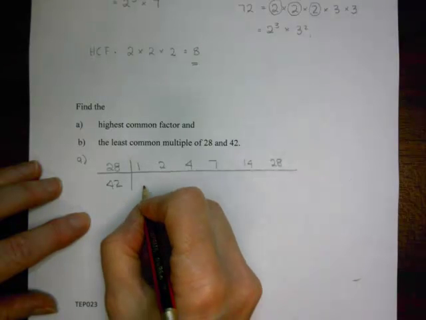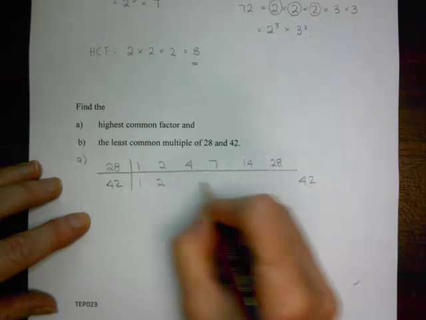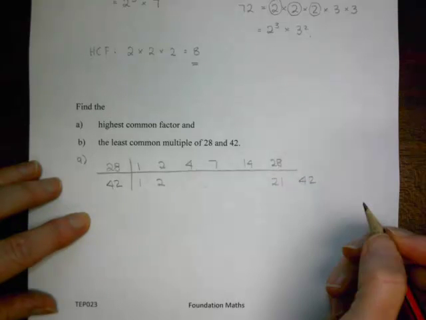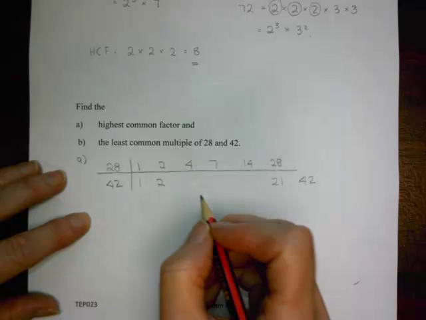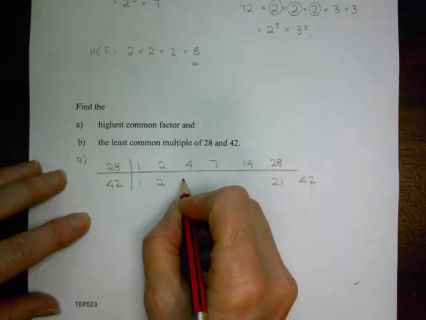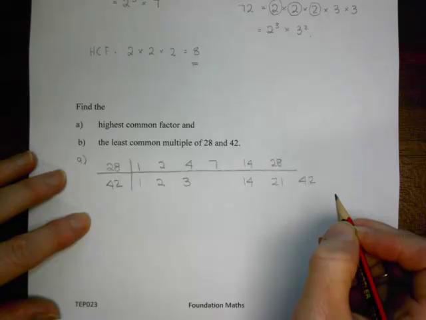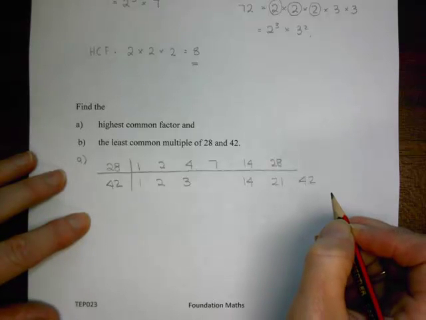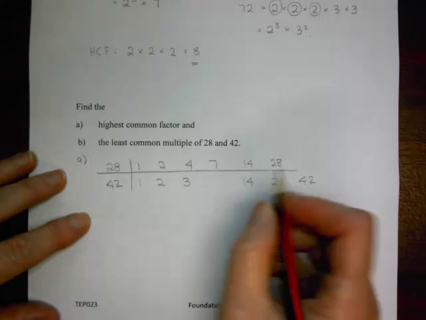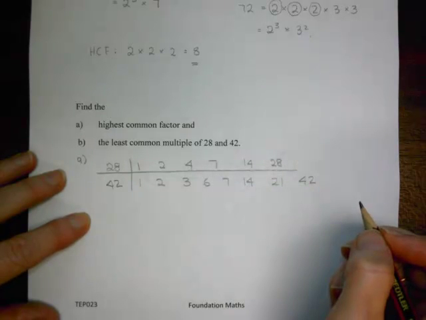Let's look at 42. 1 and 42. 2 times 21 is equal to 42. Does 3 go into 42? Yes, it does. It goes in 14 times. So 3 times 14 will give you 42. 4 doesn't go into 42 to give you a whole number, and neither does 5, but 6 does. 6 times 7 will give you 42.